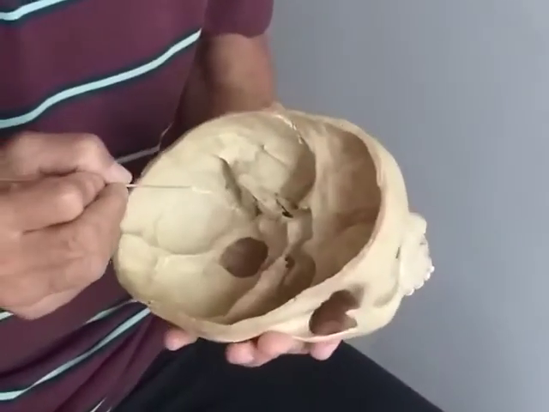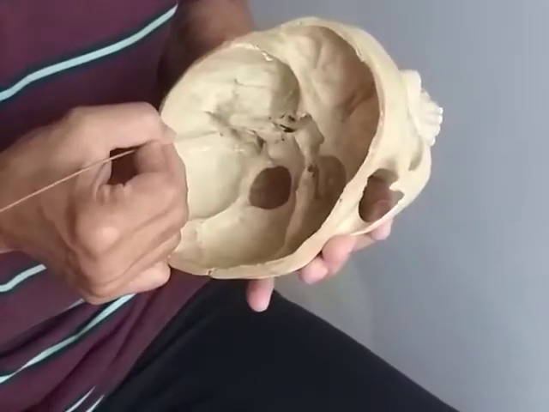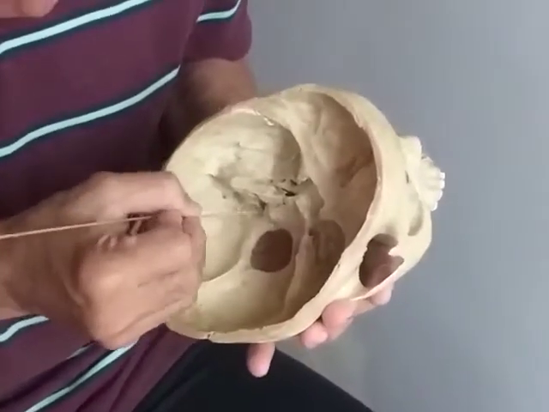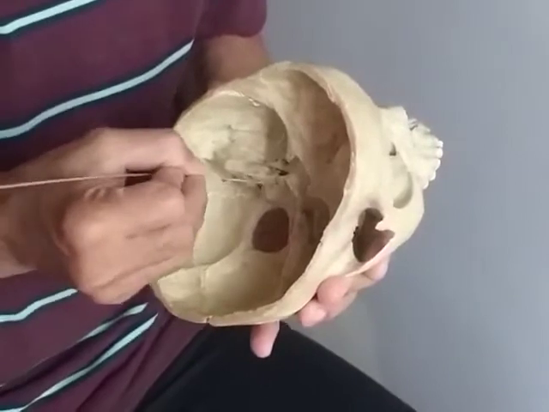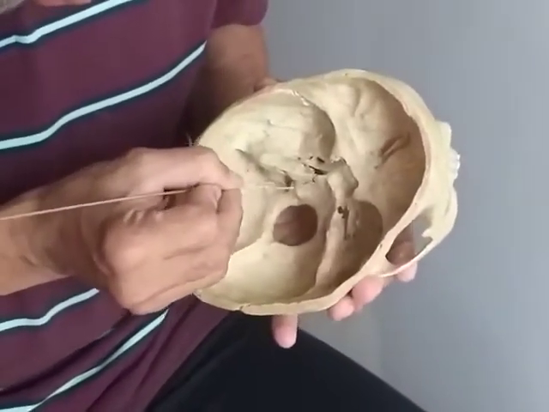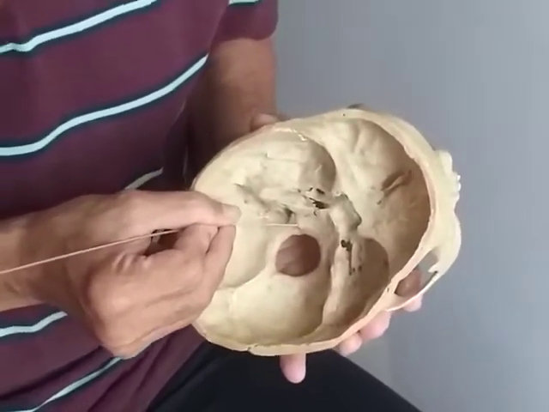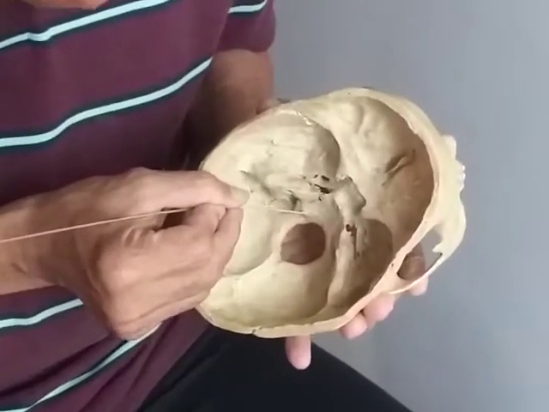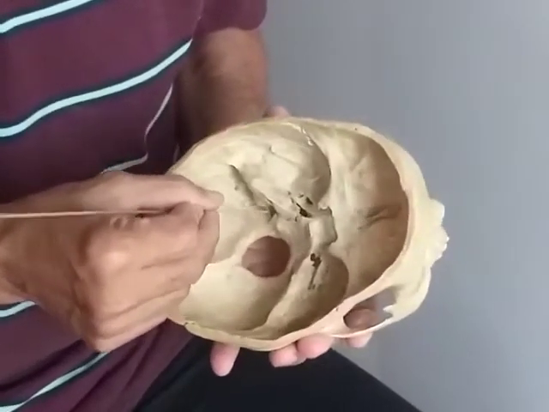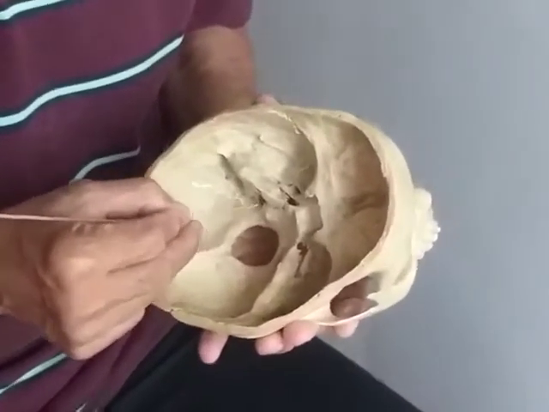Okay. Now about the posterior border. This is the posterior border. It is in between the posterior surface and the occipital bone. Its medial part articulates with the basilar part of the occipital bone, and the lateral part is free for the formation of the jugular foramen. This is the jugular foramen.